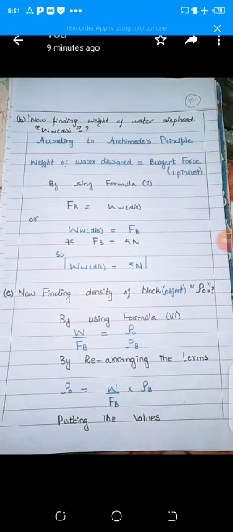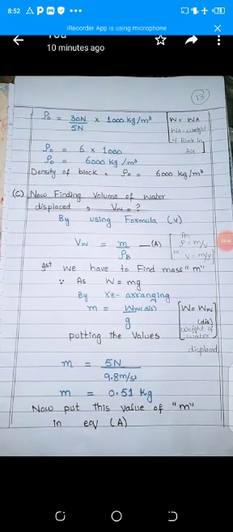Now the next part, we are finding the density of the block. We are using a formula we have used in the previous questions and assignments also, W by FB equals density of the object divided by density of water. By rearranging the terms, density of object equals W by FB into density of water. Putting the values, 30 by 5 multiplied by 1000 kilogram per meter cube. Multiplying and dividing, the answer comes 6 into 1000, and 6000 is the answer. The density of the block is 6000.